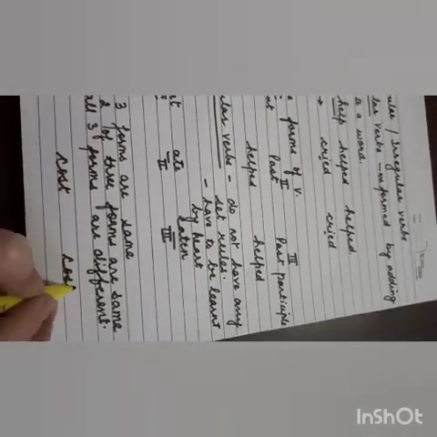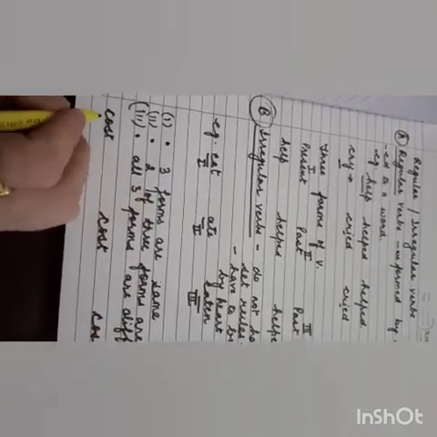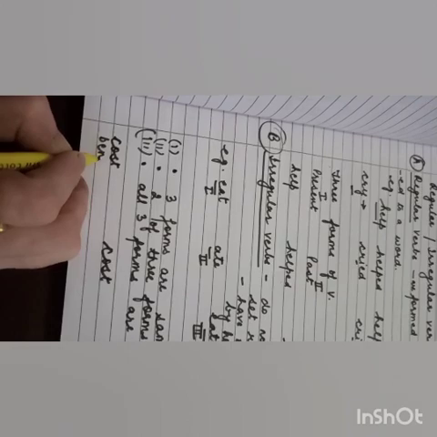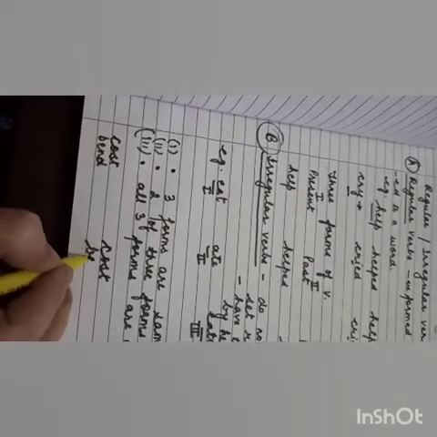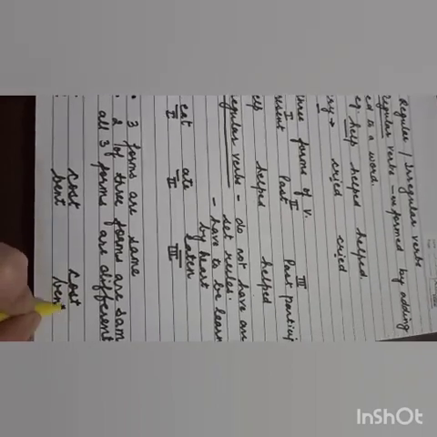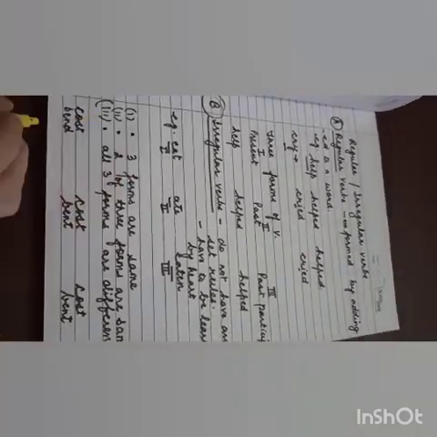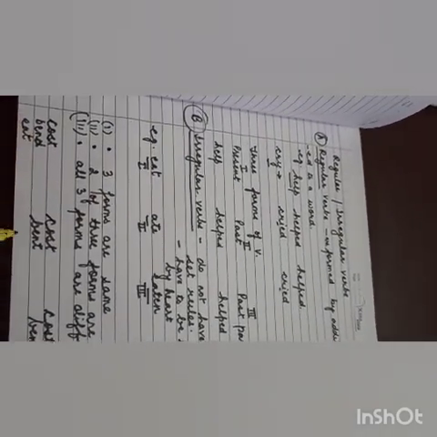It remains same. Second, two of three forms are same. Take the example of bend. B-E-N-D, bend. Bent, B-E-N-T, bent. Third, all three forms are different. Like this example, eat, ate, eaten. Please note it down.